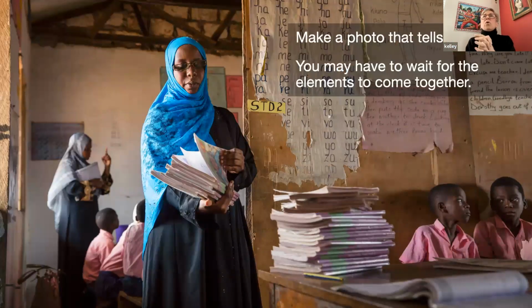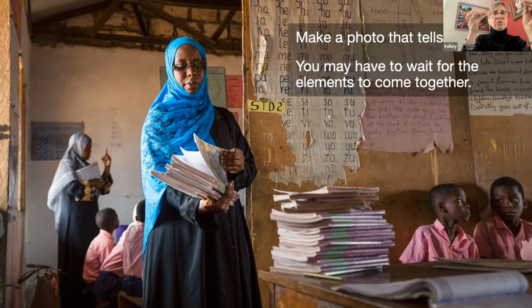Make a photo that tells the story. And you may have to wait for the elements to come together. This was a classroom in Kenya, and I wanted to see the two classrooms with the partition in between. These teachers were talking about the noise, and about the new textbooks that they had got. There were various pieces that we wanted to communicate, and it was just kind of waiting for the stars to align, basically, and all the elements to come together.